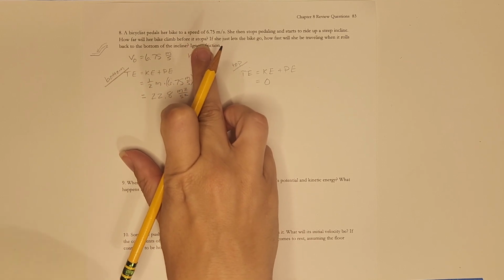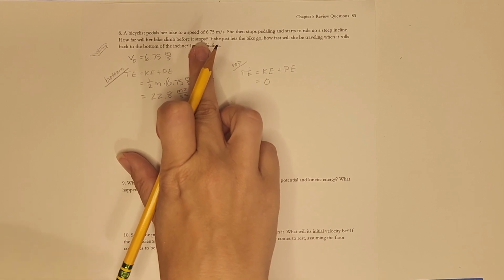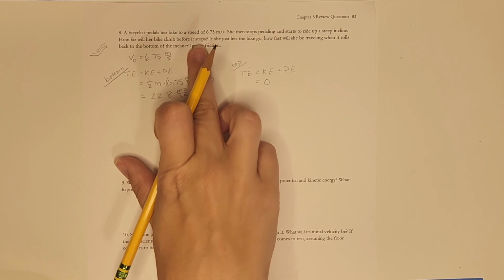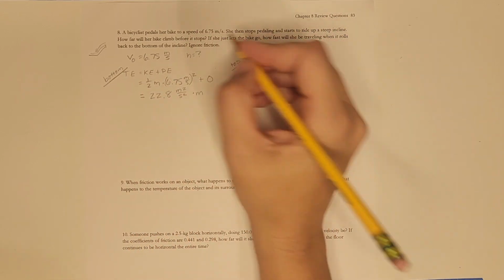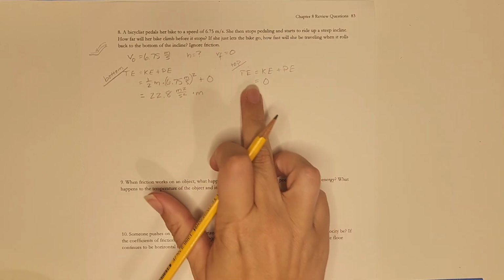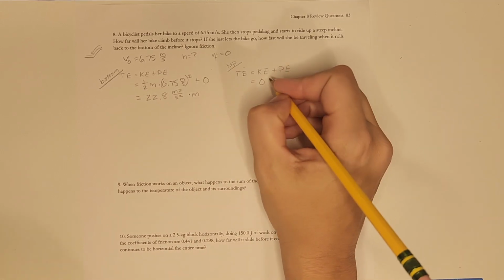So at the top of however far she can go, it may not necessarily be to the top of a hill, but just as far as she can go, that velocity is going to be 0. So we could even write here velocity final equals 0. Okay, but that of course is going to make the kinetic energy 0.